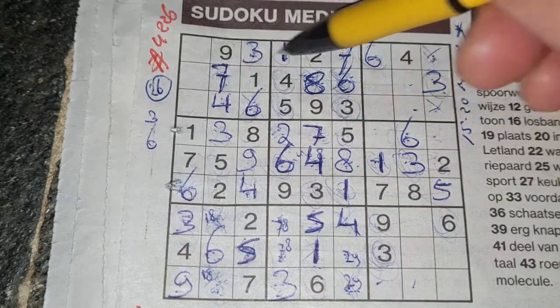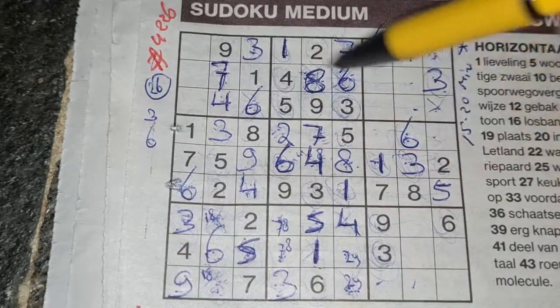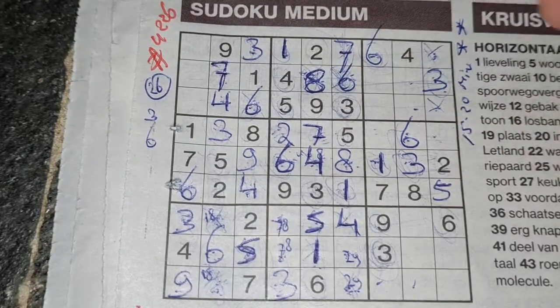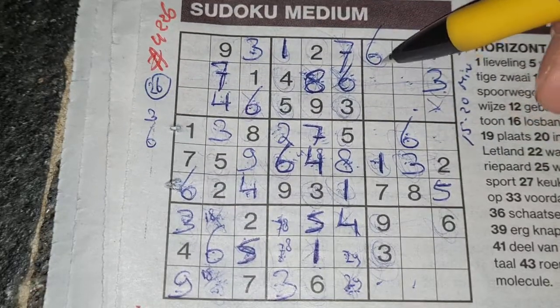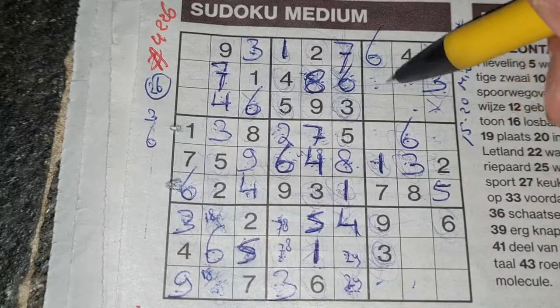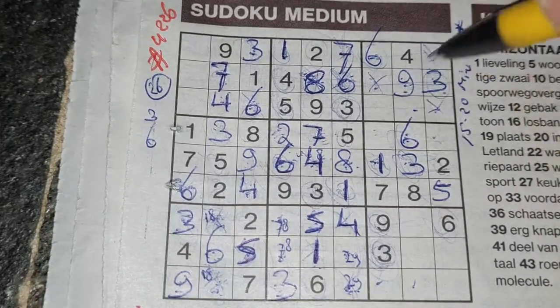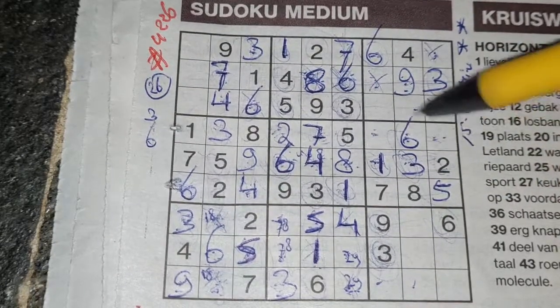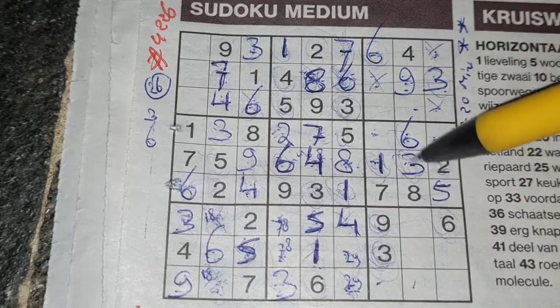How about a 9 in the third row? The row between the second row, the only two places left for the 9 should be here or there. We see there's a 9, no 9 there. The 9 should be here. Two numbers left in this big square.